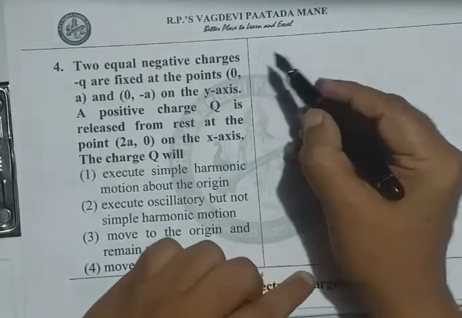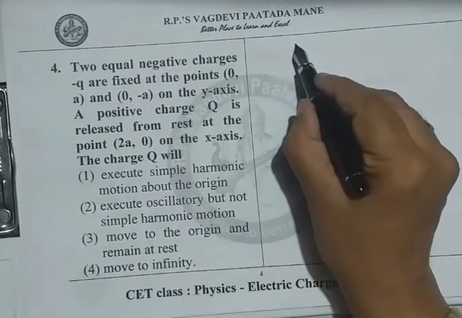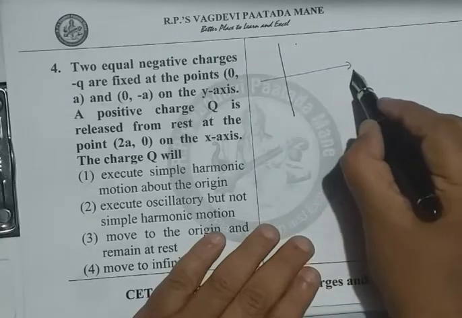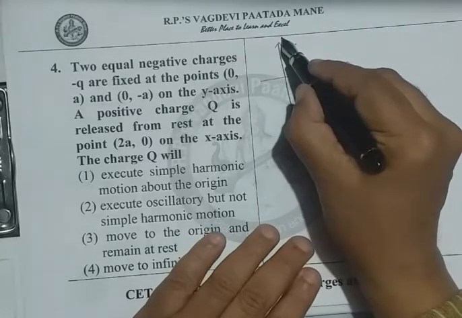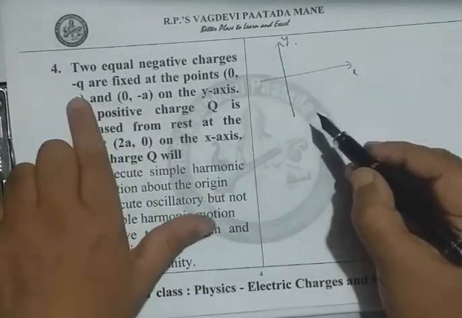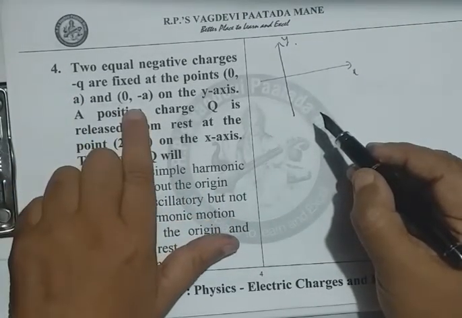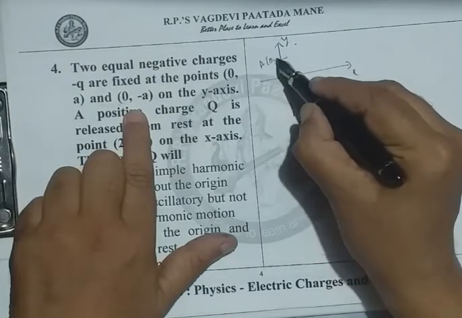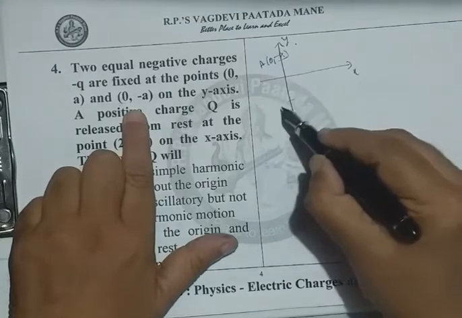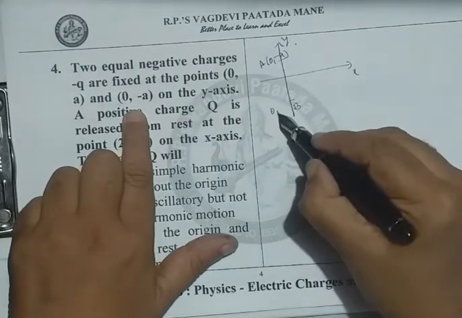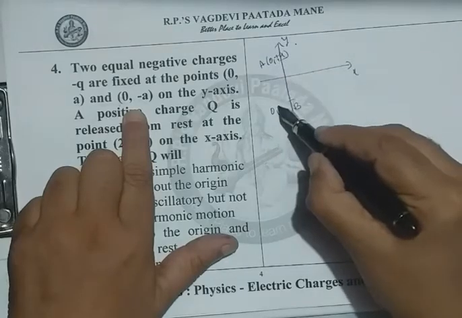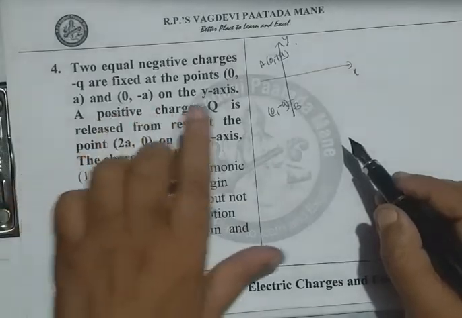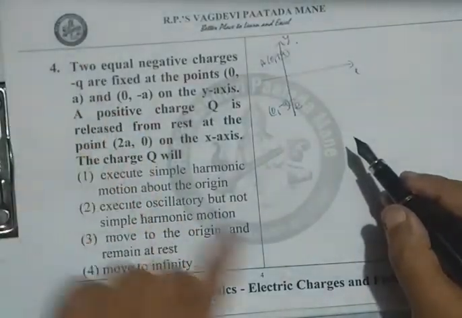Now we write the figure for that. The figure goes like this. Let this be our y-axis and this be our x-axis. Now they have given charge minus Q at 2 points. One we call A, with coordinates 0, plus A there, and 0, minus A here. This is our B. That is the figure we can write for the first sentence.